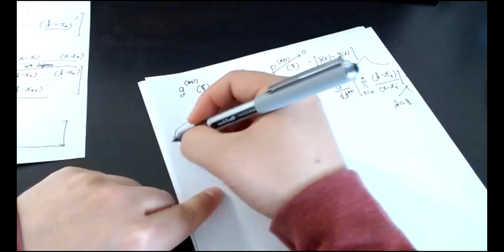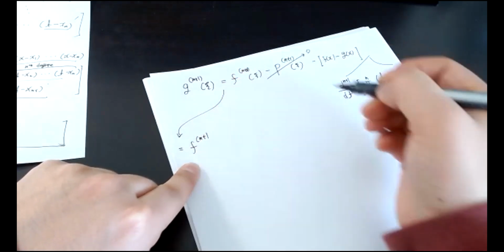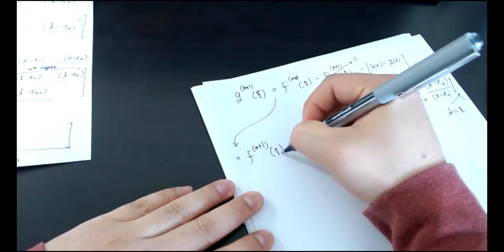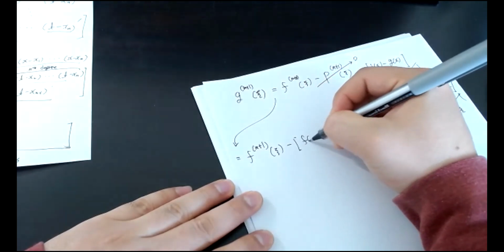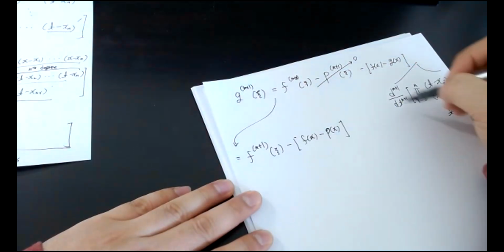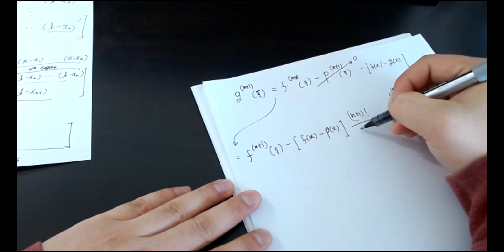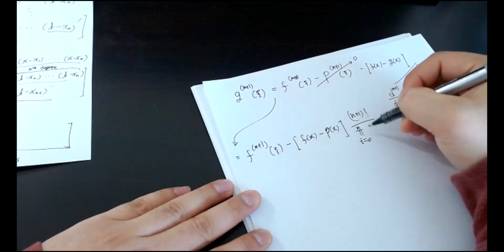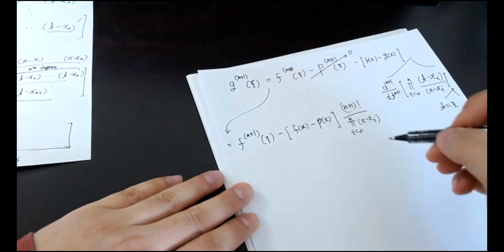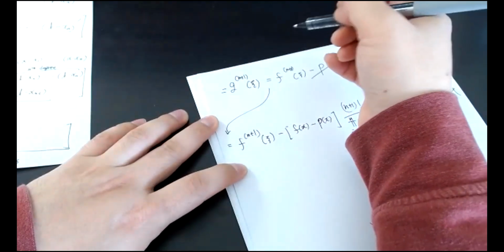So then this is equal to what? f^(n+1) at xi minus (f of x minus p of x), and then it turns out to be n plus 1 factorial divided by the product over i from 0 to n of (x minus xi). Now by the generalized Rolle's theorem, this is equal to 0.